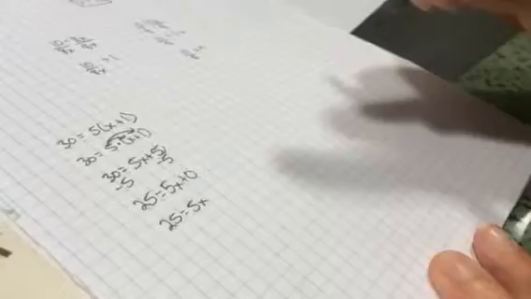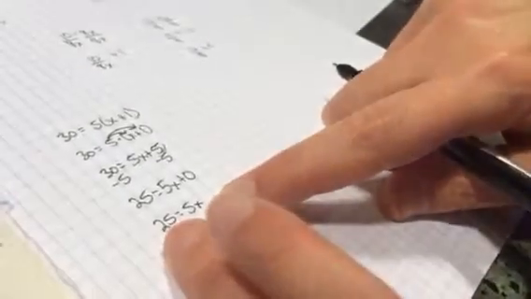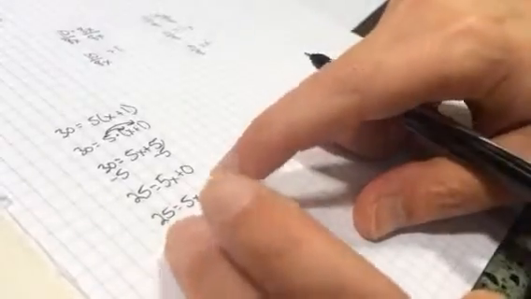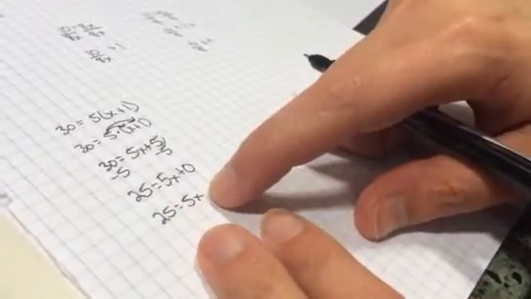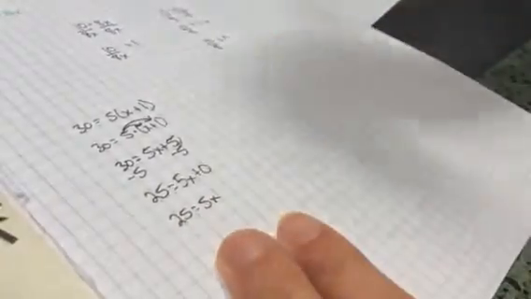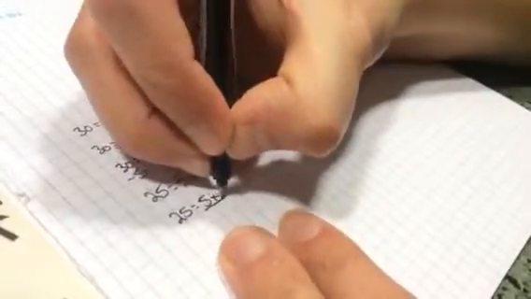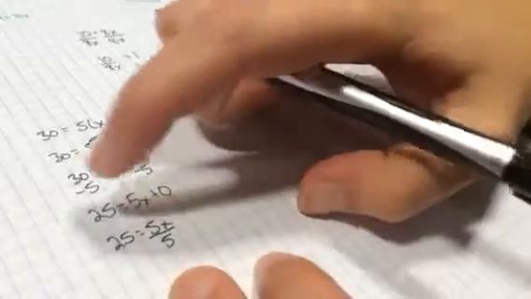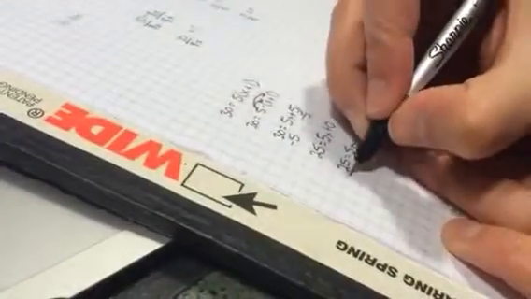Okay. So now we're in the same spot we were when we were doing the one-step multiplication and division problems. We need to get this x by itself, but it's being multiplied by this 5. So the opposite of multiplication is division. So we want to divide this by 5. Whatever we do to one side, we have to do to the other side of our equation. So we're going to divide by 5 over here.